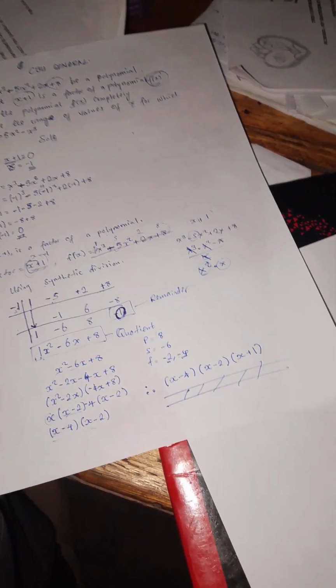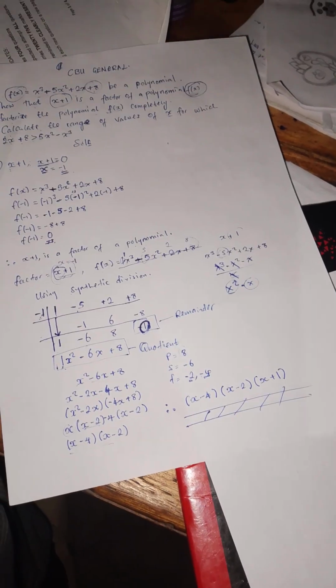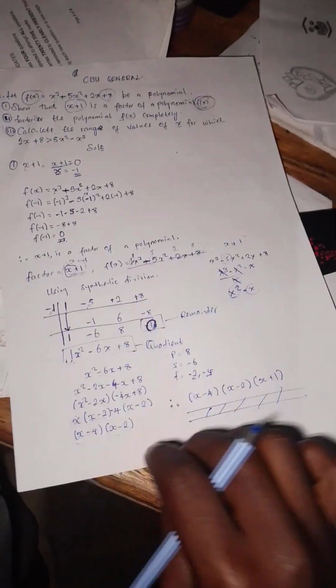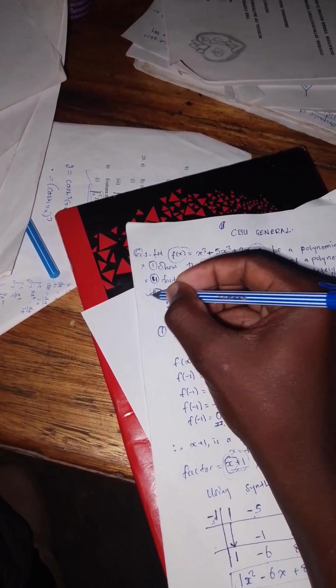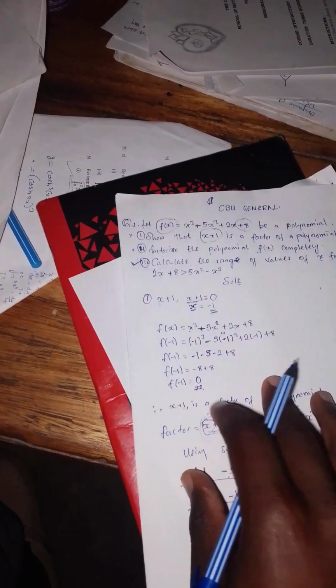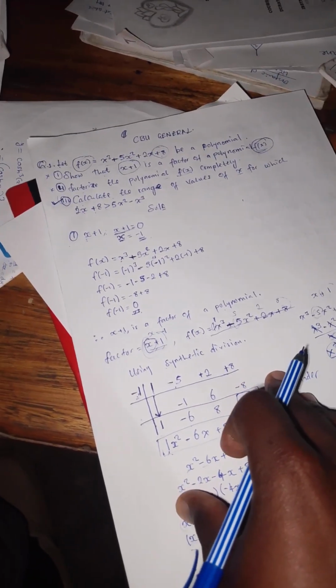Now remember, yesterday on the video that we did, we looked at the polynomial functions and we did this part and this part. We remained with this part, and I said I'm going to do this part on the next video, and I'm doing that video right now.